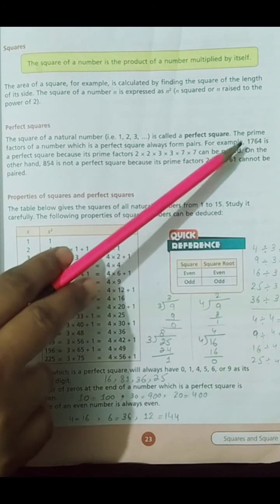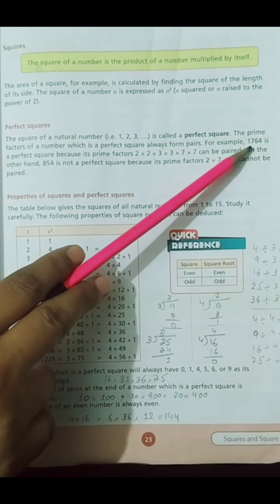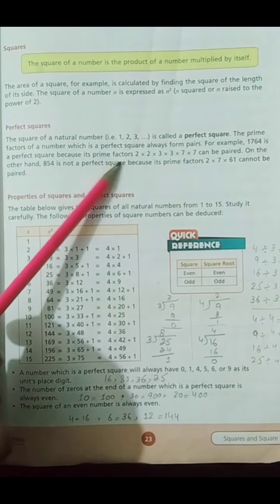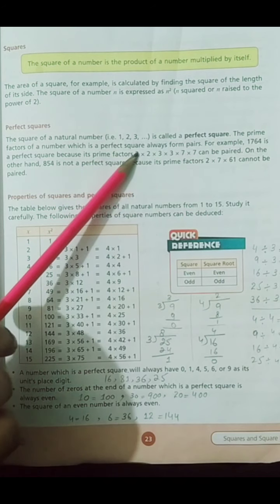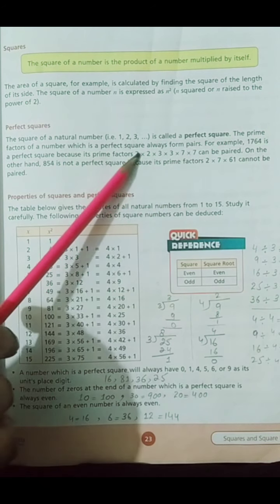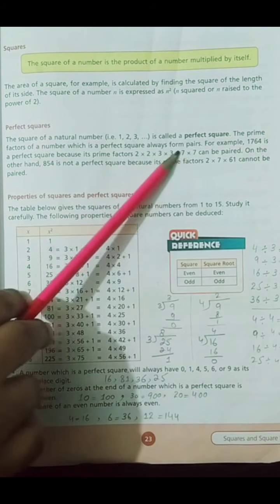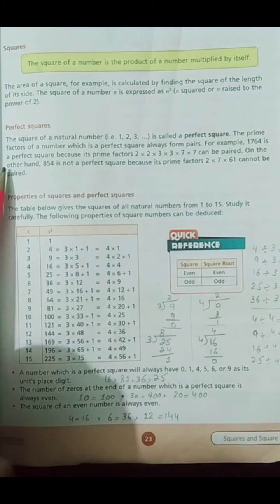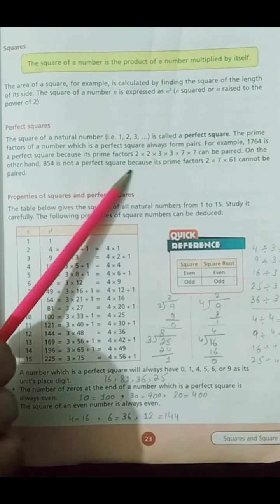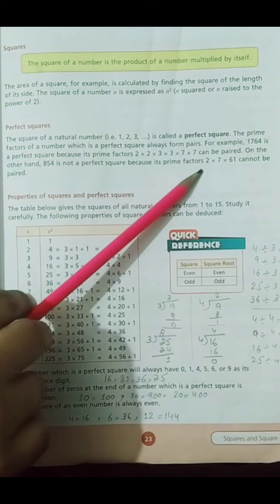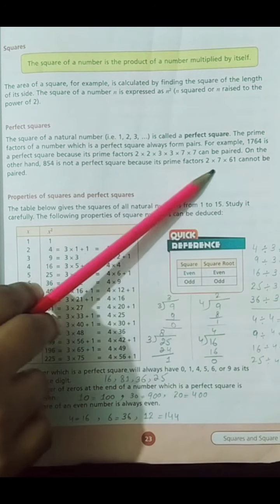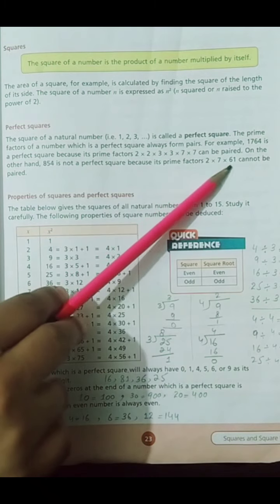For example, 1764 is a perfect square because its prime factors are 2 multiplied by 2, which is a pair, 3 multiplied by 3, then 7 multiplied by 7. We see that 2 is in pair, 3 is in pair, 7 is also in pair. On the other hand, 854 is not a perfect square because its prime factors are 2 multiplied by 7 multiplied by 61.